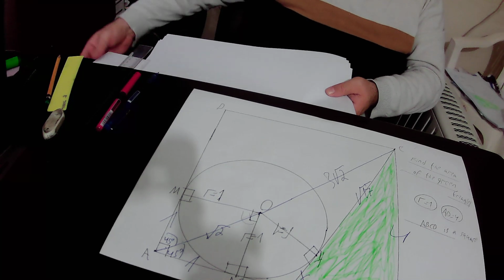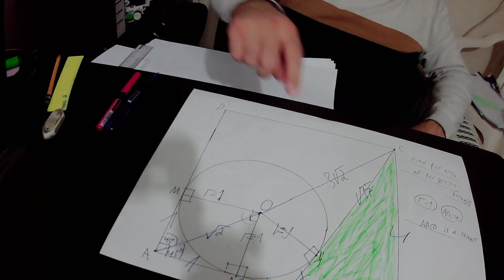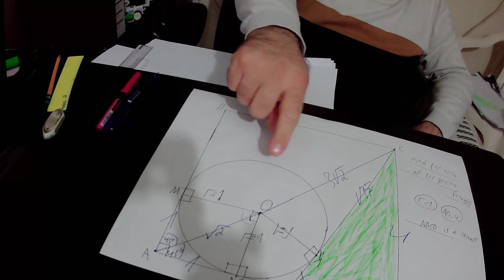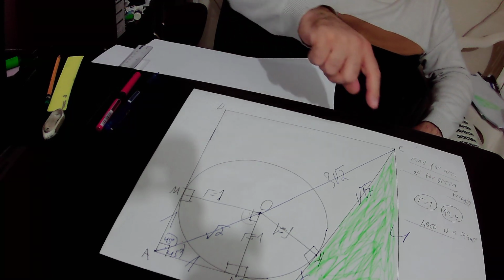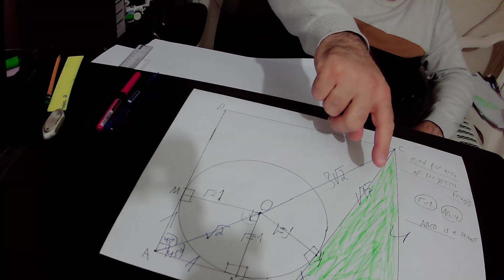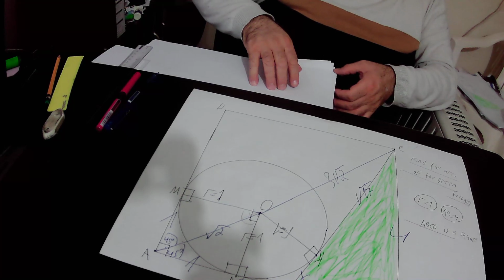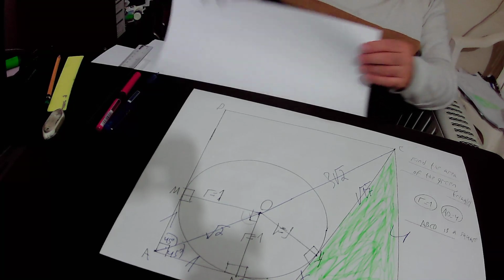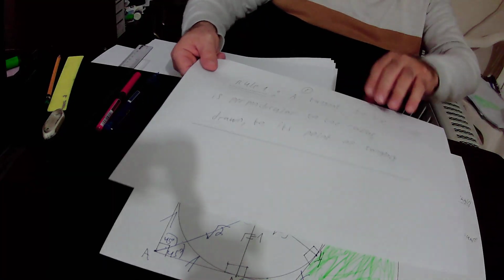Inside this square, we have this circle. The radius of this circle equals 1 unit, and we want to find out the area of this green triangle. So first of all, I presented to you rule number 1.